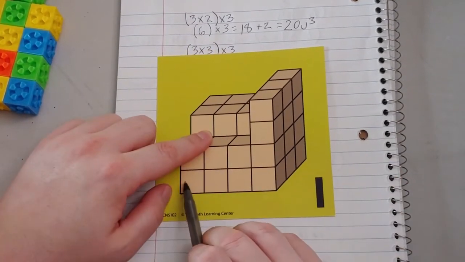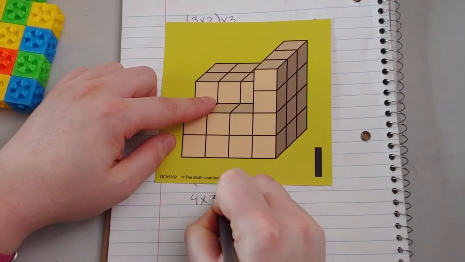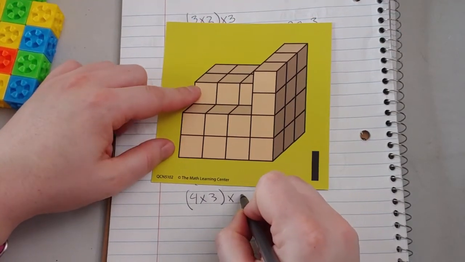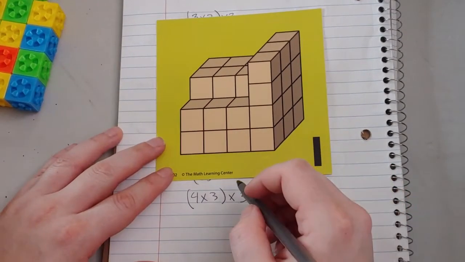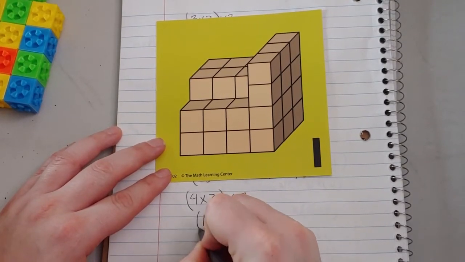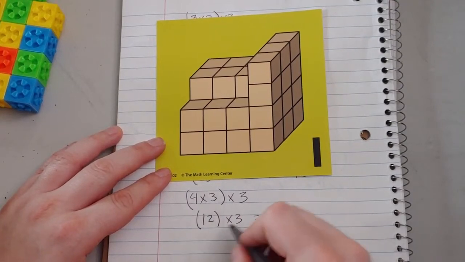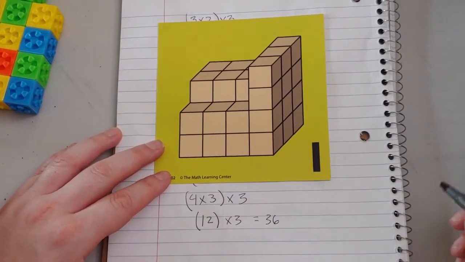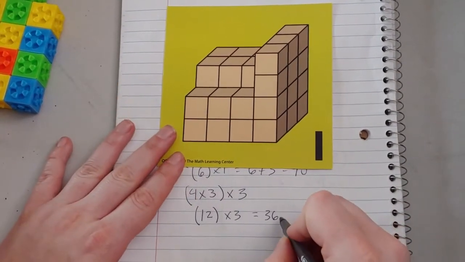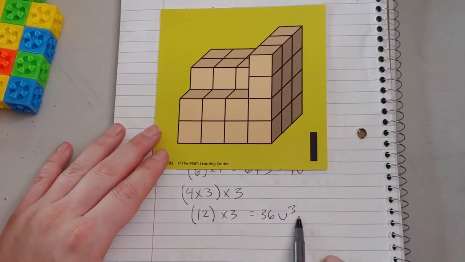So then I have a 4 by 3 by 3. So 4 times 3 is 12 times 3 is 36. Again, you might have seen this figure a different way than I did. That's okay, as long as we end up at the same answer of 36 units cubed.